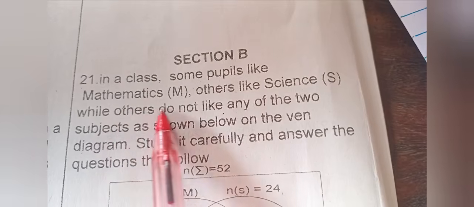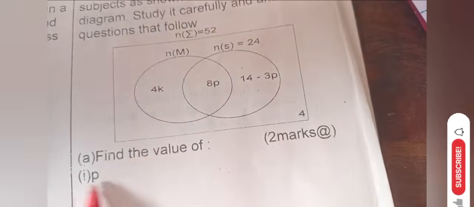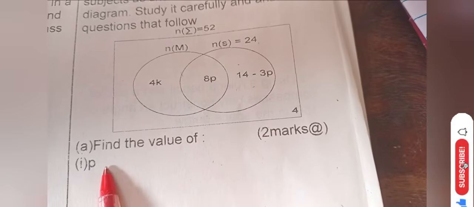Section B, we are proceeding. Let us read through the question. It is a set. In a class, some pupils like mathematics (M), others like science (S), while others do not like any of the two subjects, as shown on the Venn diagram. Study it carefully and answer the questions that follow. The Venn diagram has already been drawn for you, and from it they want you to find the values.